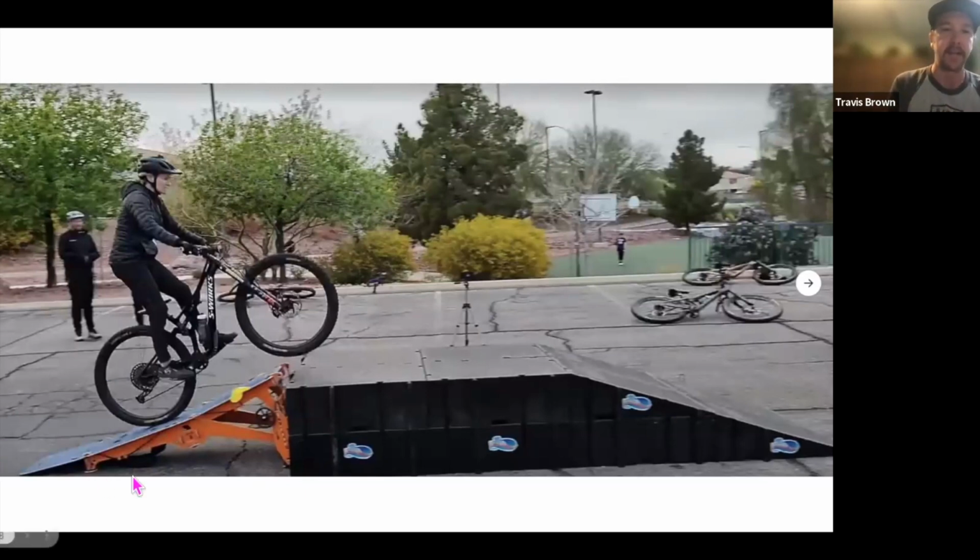This is an MTB Hopper Pro that's been set up and combined with a bunch of Landwave ramps. Landwave just makes plastic, puzzle-like, put-together-piece ramps. We've got 4 boxes stacked here to make the deck of our table, and then 4 triangles to make our landing, combined with a couple more boxes.